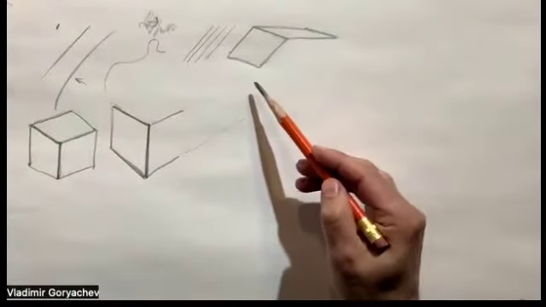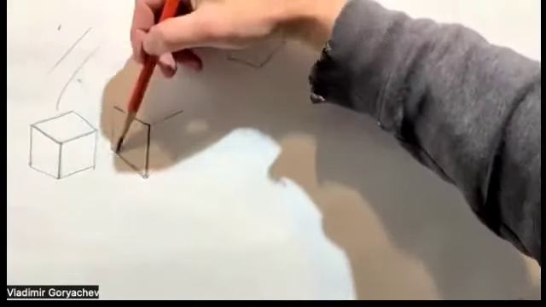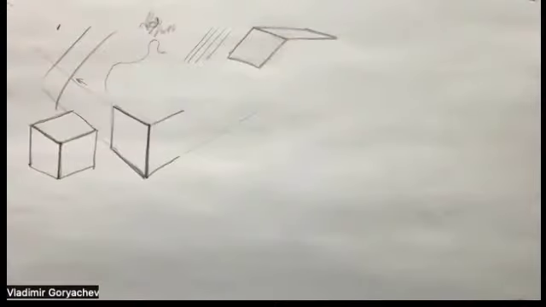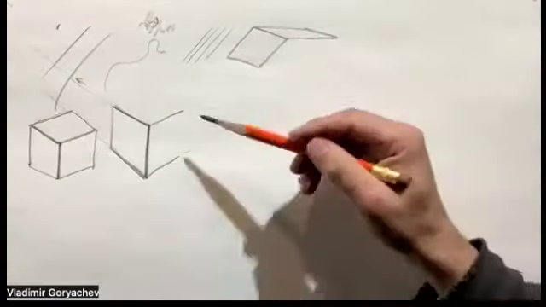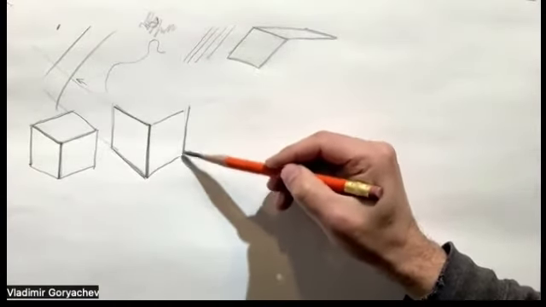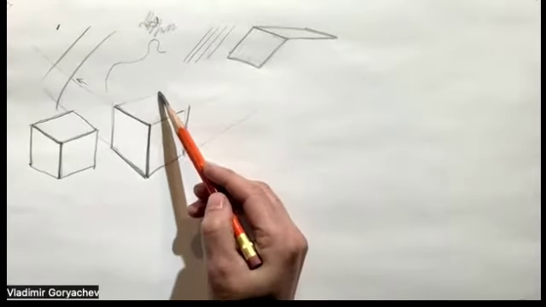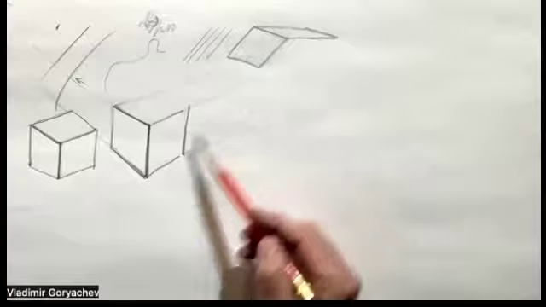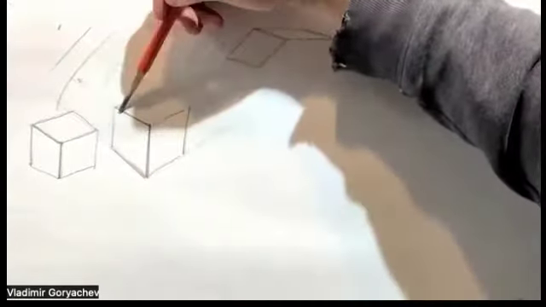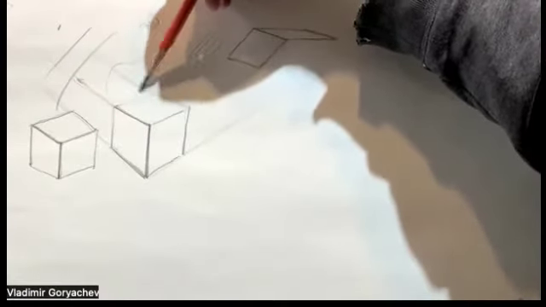And even if these vanishing points might not fit into my paper, wherever they go, we need to keep them in mind, the fact that we do want to narrow it down. So at least we want to create a slight narrowing. And the same thing goes for this. So all of these lines, they relate to each other. All of these lines, they relate to each other also. They narrow down.